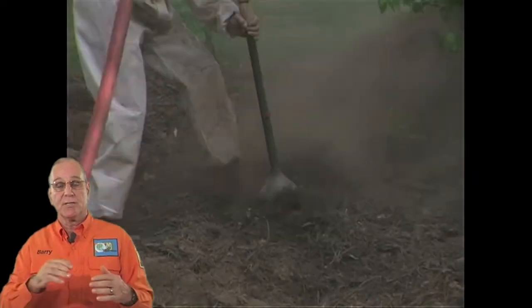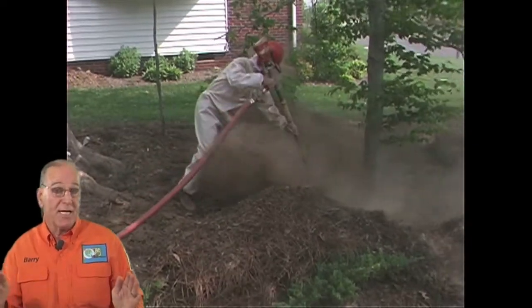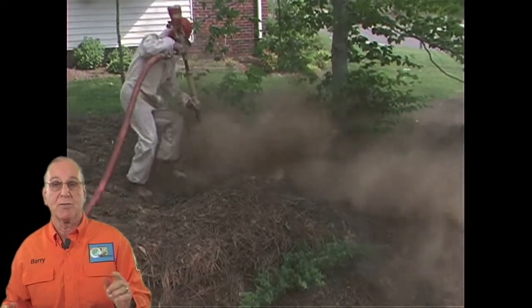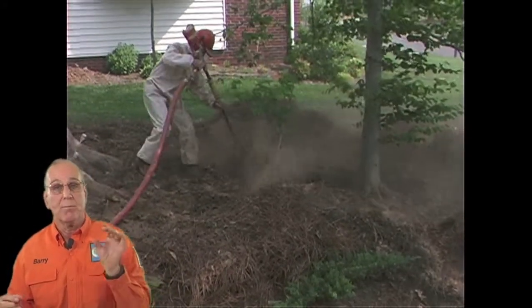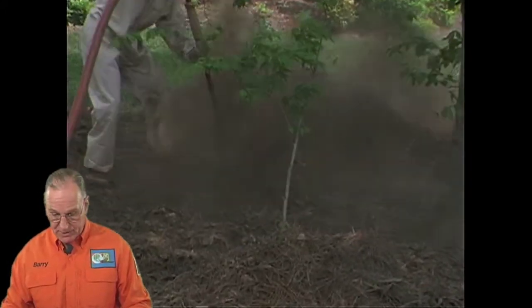And so there's a unique exchange going on, and this exchange is one of the superpowers that we want to mimic. We want to copy nature as closely as is possible.